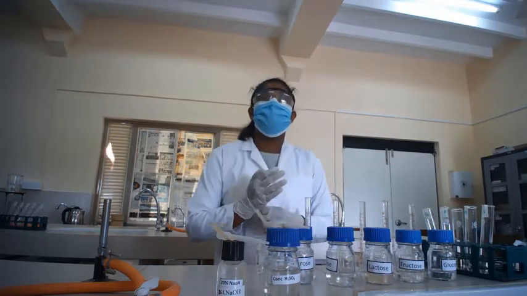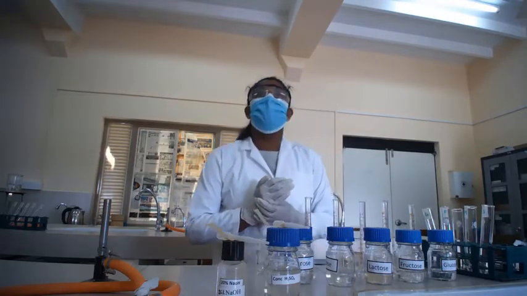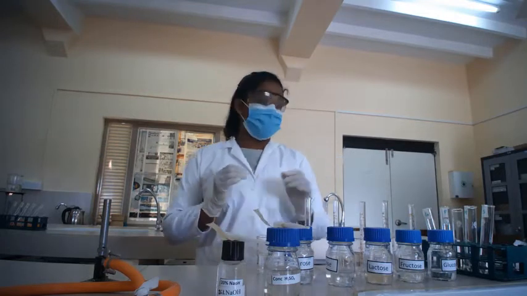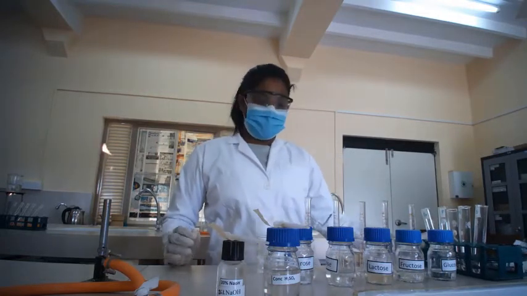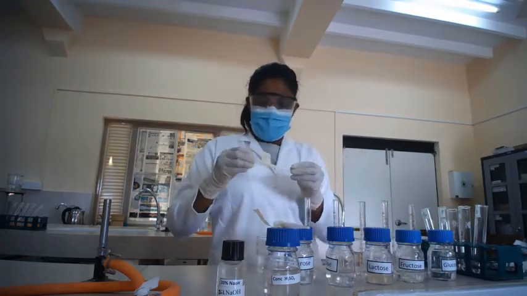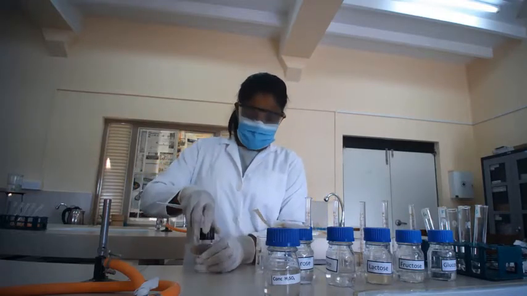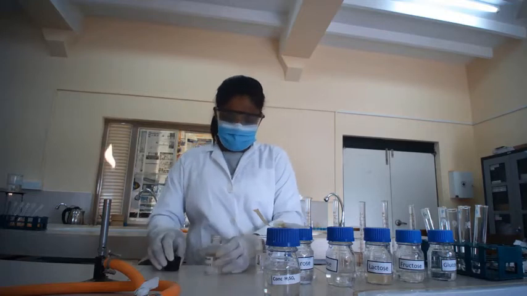Then as the next step, you are going to add 5 milliliters of 20% sodium hydroxide into all these solutions. Here we are going to use a dropper to add sodium hydroxide.